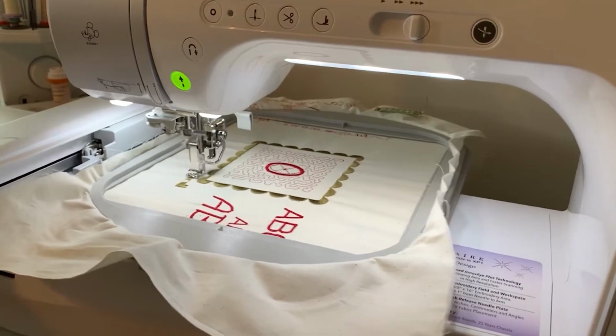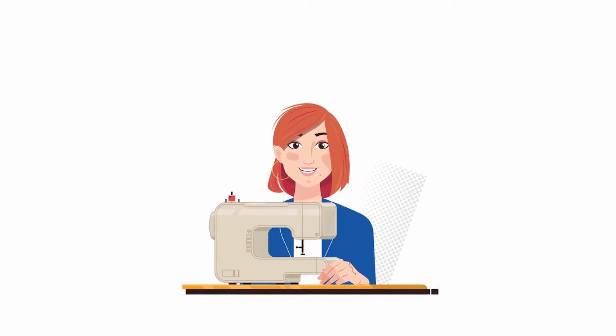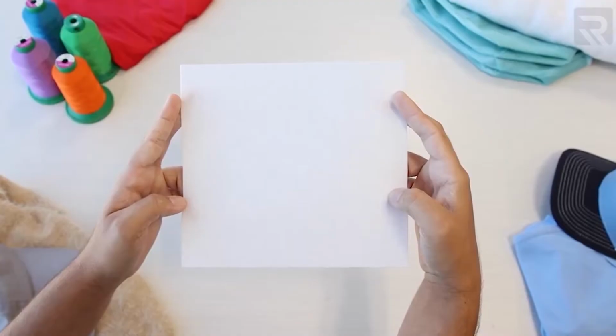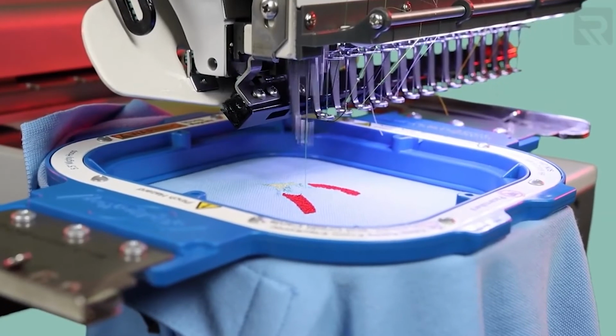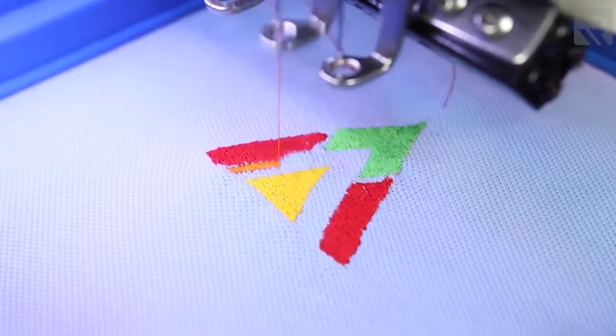Create a space between the hoop and the bobbin. Keep a look at your machine's maintenance. Use stabilizers for proper fabric placements. Get your designs digitized from a good embroidery digitizing service.